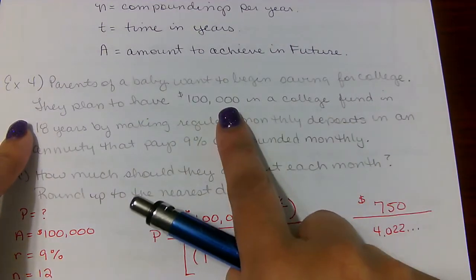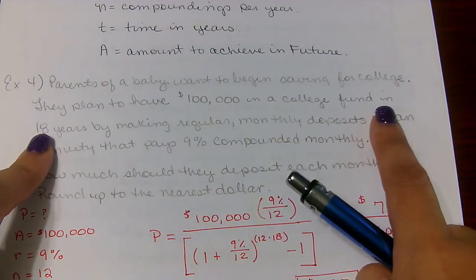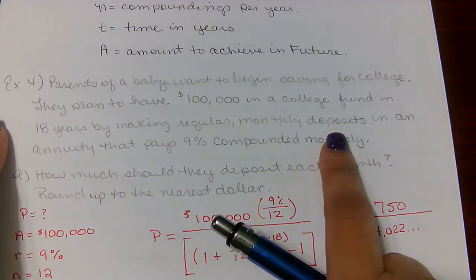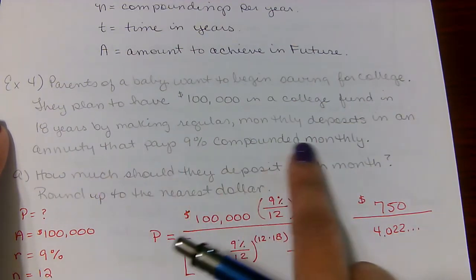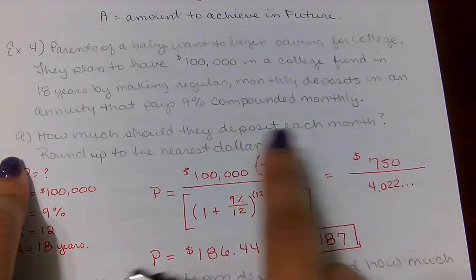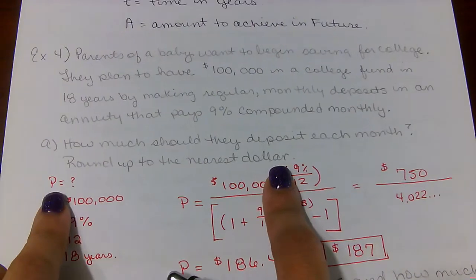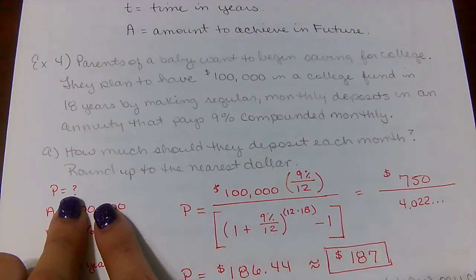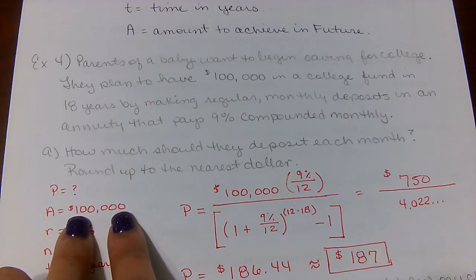They plan to have $100,000 in a college fund in 18 years by making regular monthly deposits. In an annuity that pays 9% compounded monthly, how much should they deposit each month? We're going to round to the nearest dollar. So P is what we're looking for, the payment amount. A is they want to achieve $100,000.